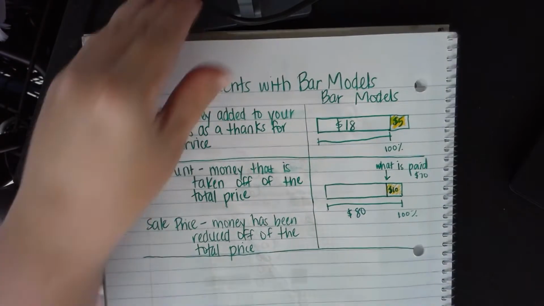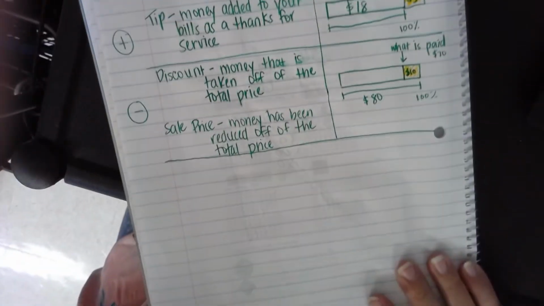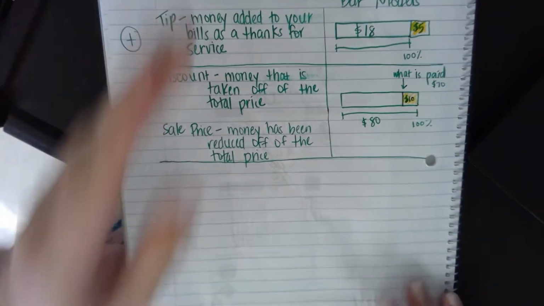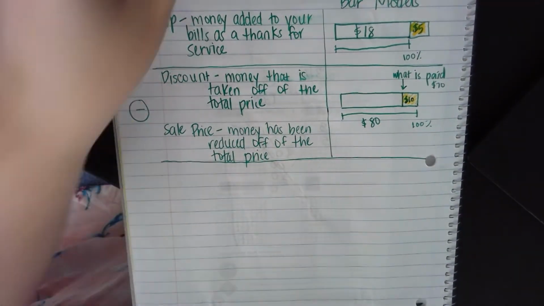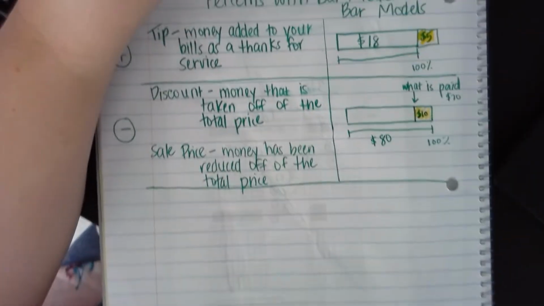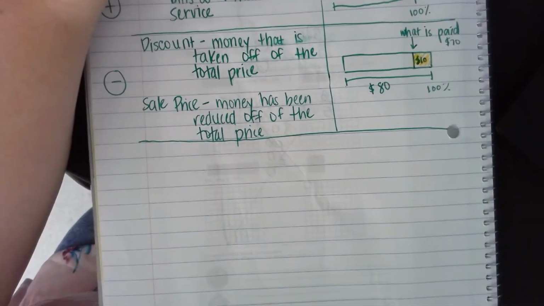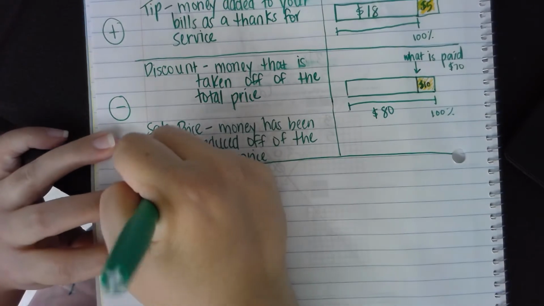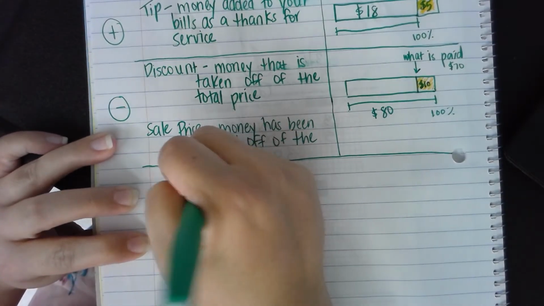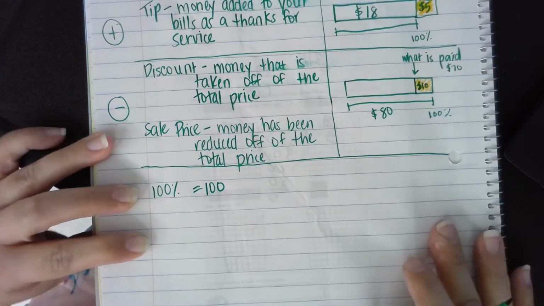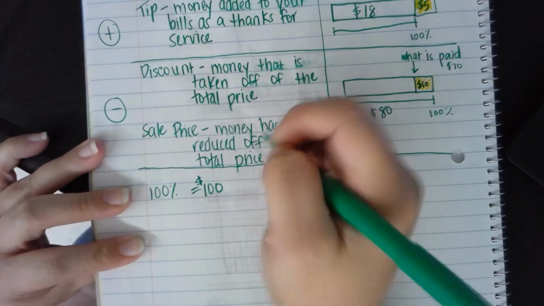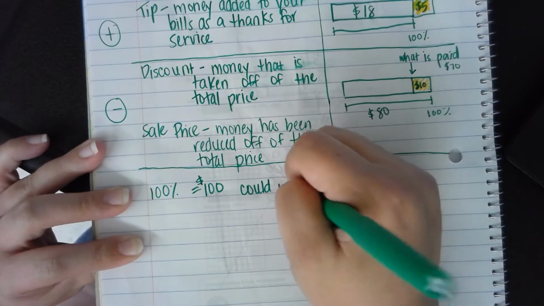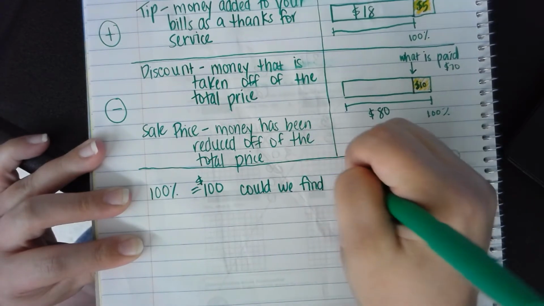So let's think about this. If we know what 100% is, could we find 10% in our head? Let me adjust this camera so that y'all are getting a good view. There you go. So if 100% equaled $100. Could we find 10%?